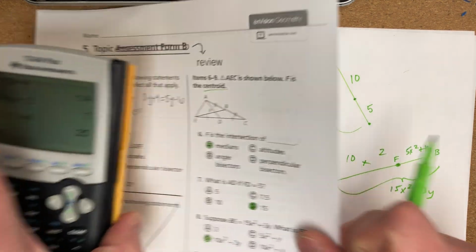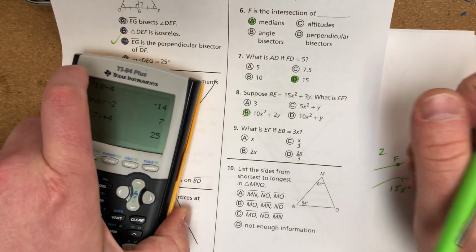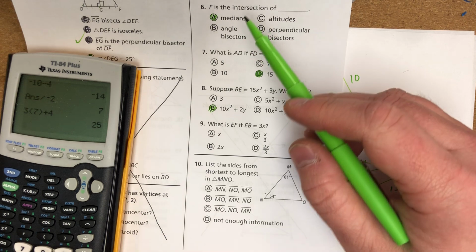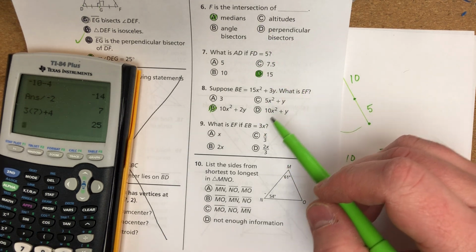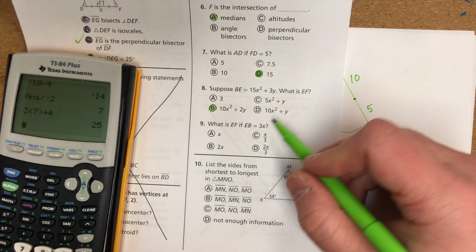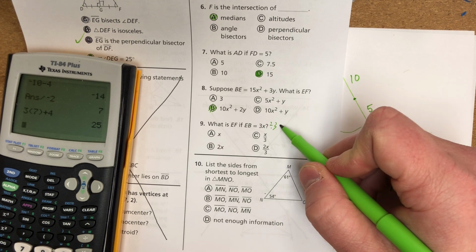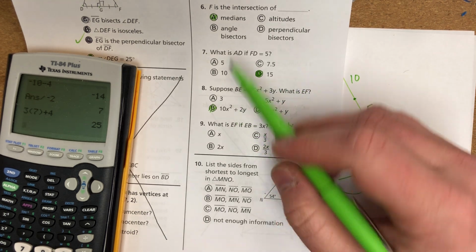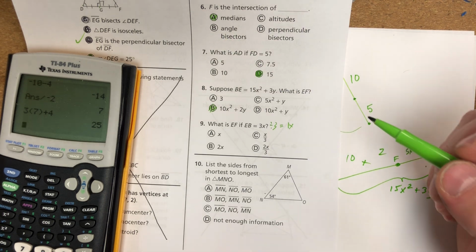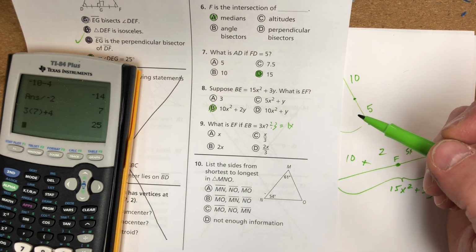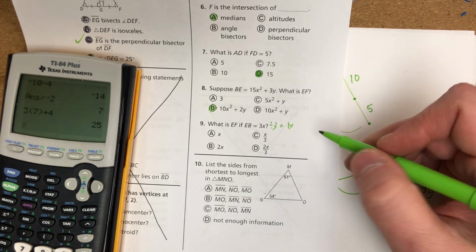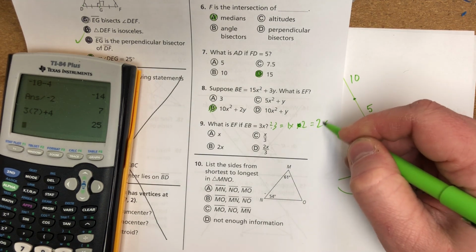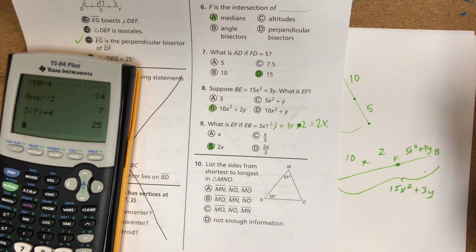Number 9 is literally the same process, just different numbers. So they say EB, which is the long one. If the long one's 3x, we can divide it by 3 to get the small one, which is just 1x. But it's asking me for EF, which is the longer of the two. So I'll double that, and I'll get 2x.